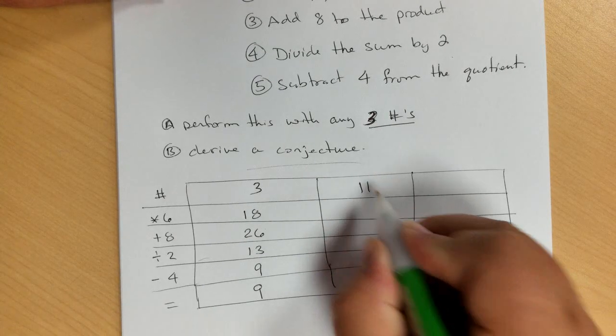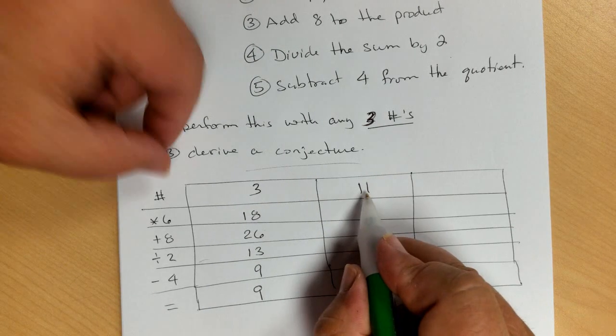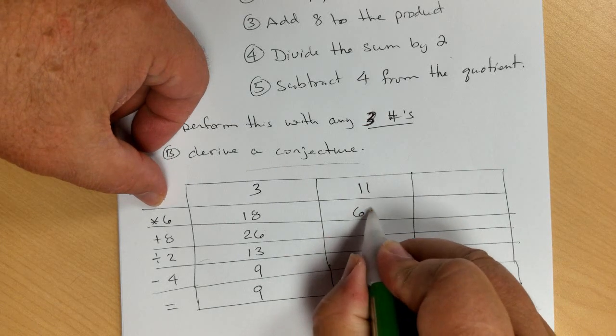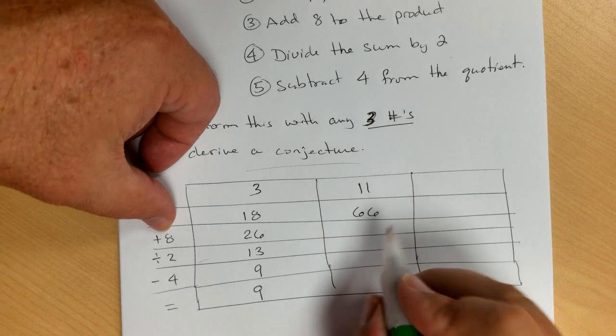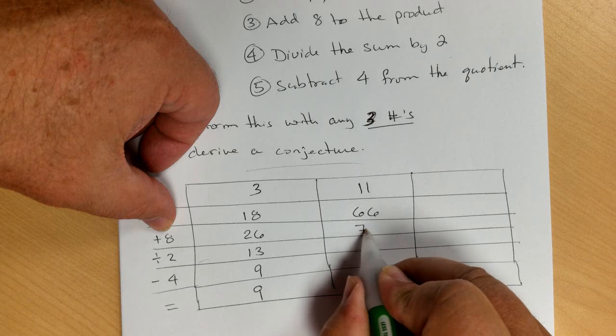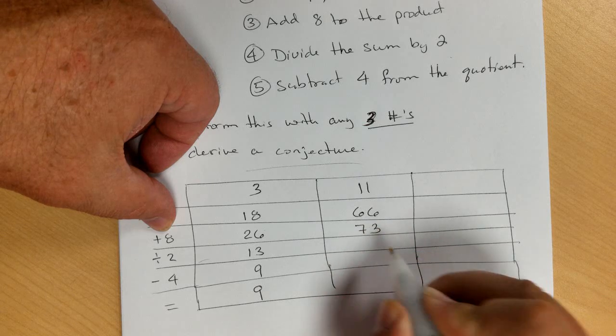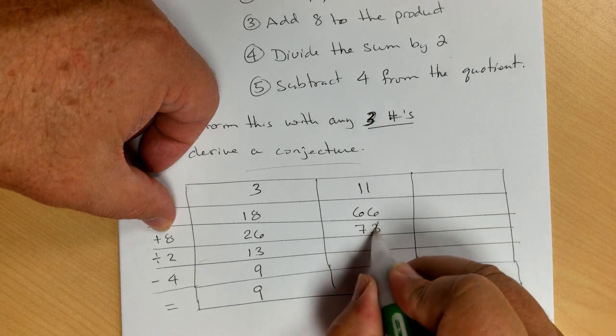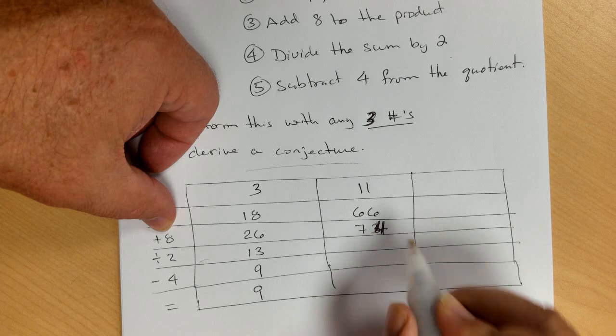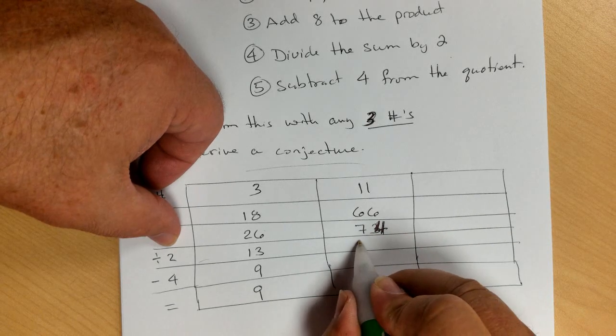Okay, yeah, let's just get some bigger numbers. So, times 6, plus 8. Oop, 74. Divided by 2.